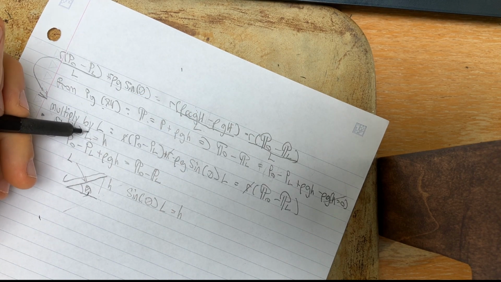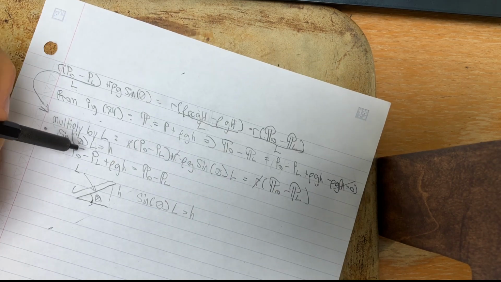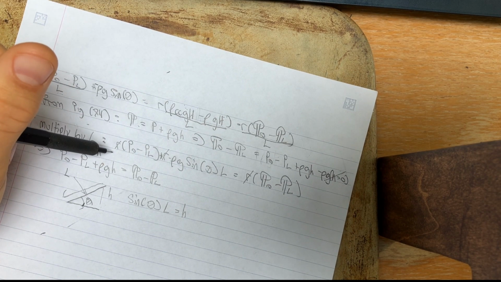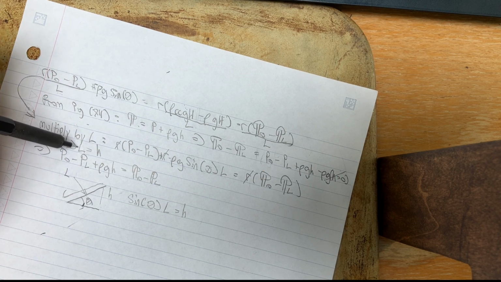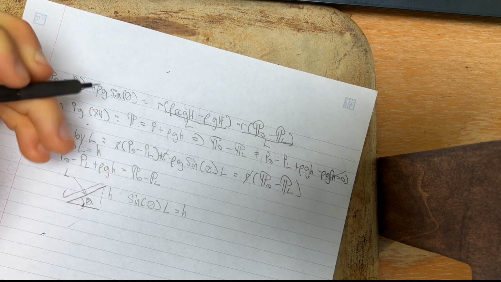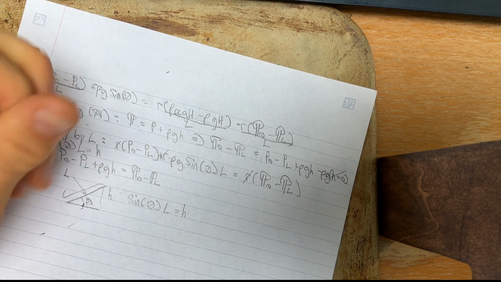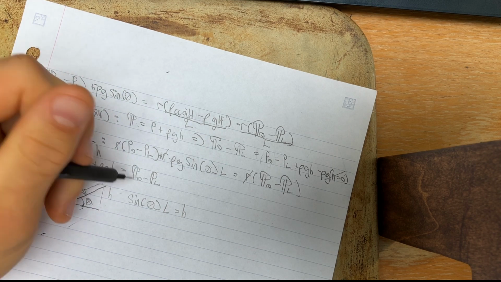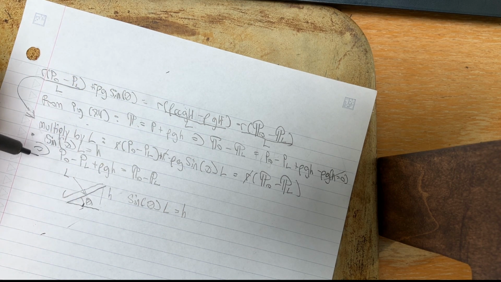Then we basically replace this with this, cancel everything out, and we get this. And that proves that this expression equals the modified pressure P0 minus PL. So yeah.